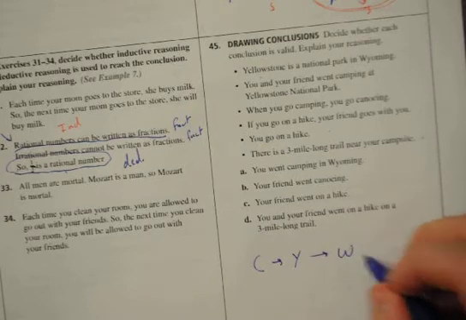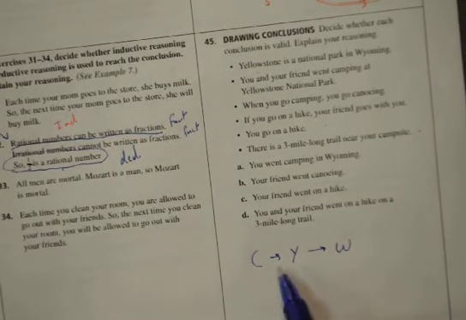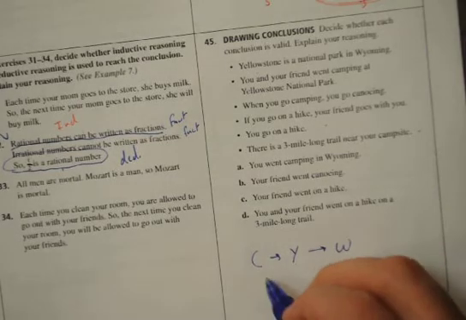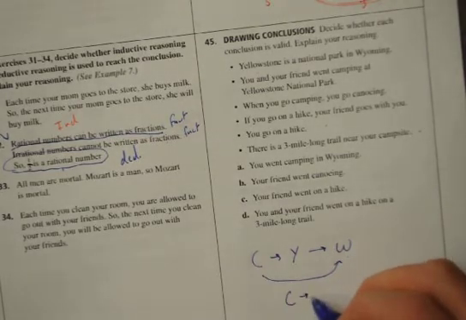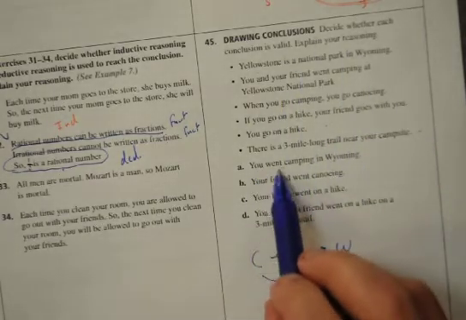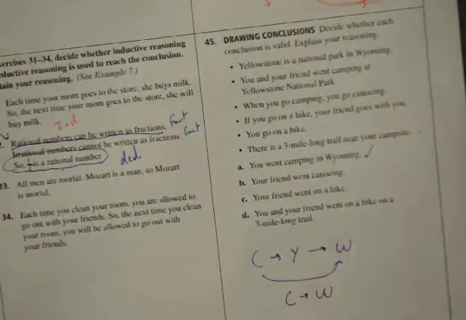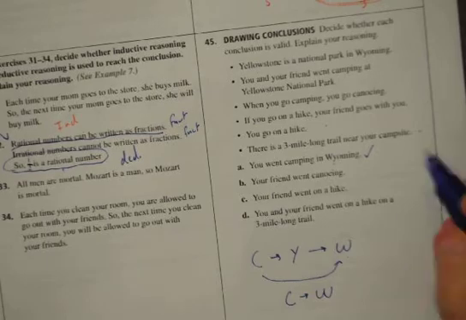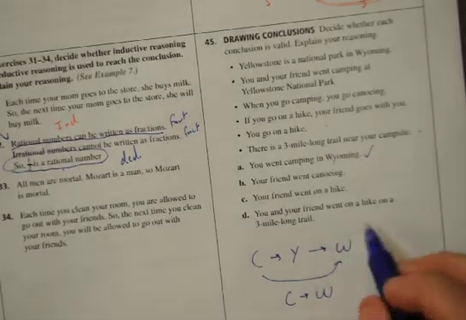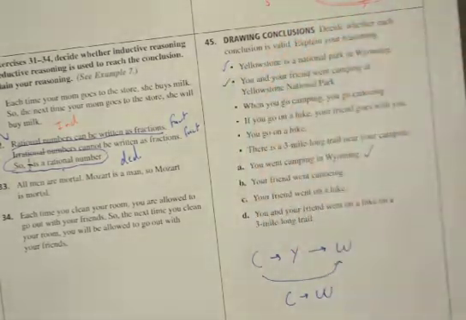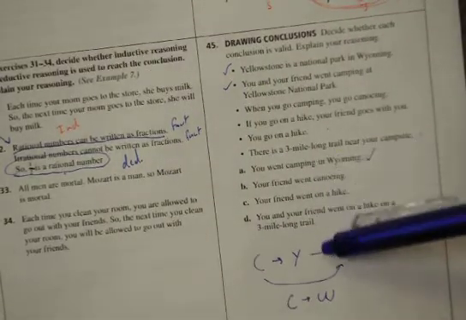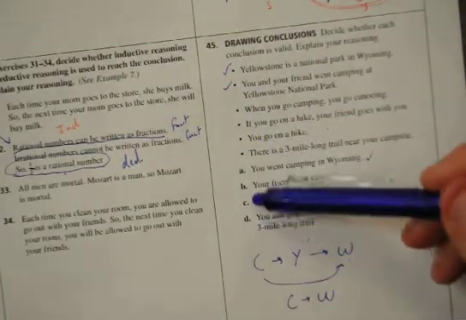So you went camping in Yellowstone, and Yellowstone's in Wyoming. So it would make sense that camping implies Wyoming. So I would say you went camping in Wyoming. That checks out. We can go ahead and make that conclusion based off of this one and this one. Okay, so now you've got to see if you can make other connections with B, C, and D.